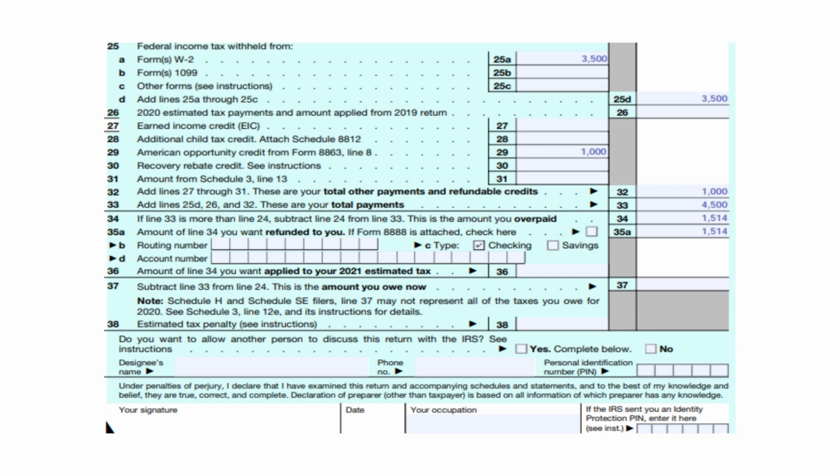On line 27 is the Earned Income Credit. The Earned Income Credit is a credit for lower income taxpayers. For a single with no dependents, you have to make less than $15,820 for 2020 to get the credit. So in this example, it would be 0. Note for the Earned Income Credit that you have to be at least 25 and under age 65.